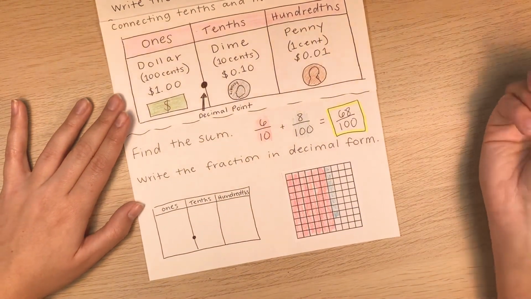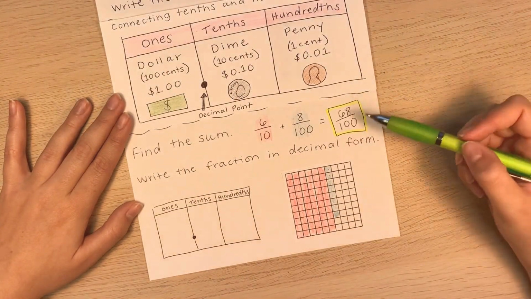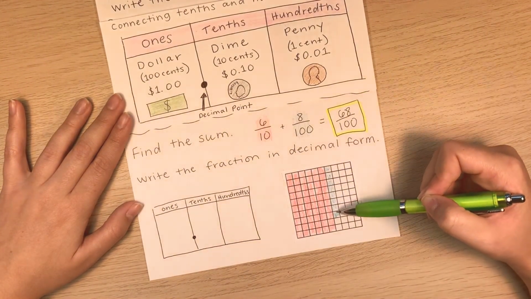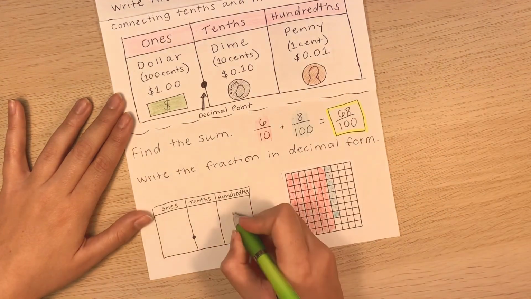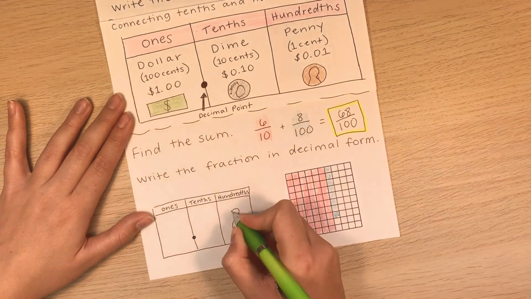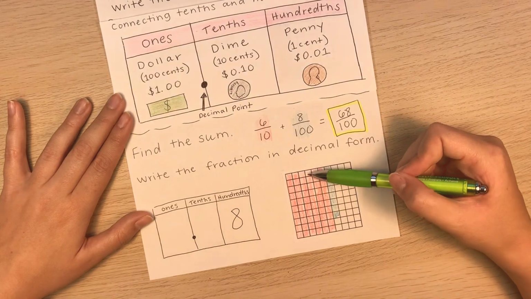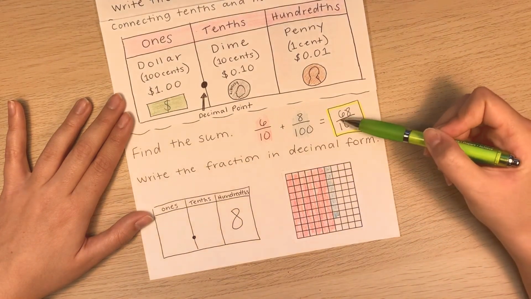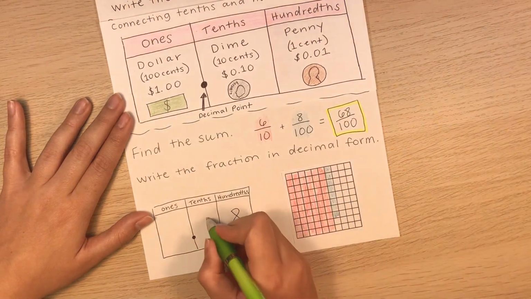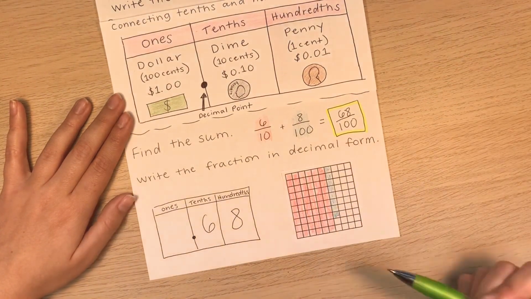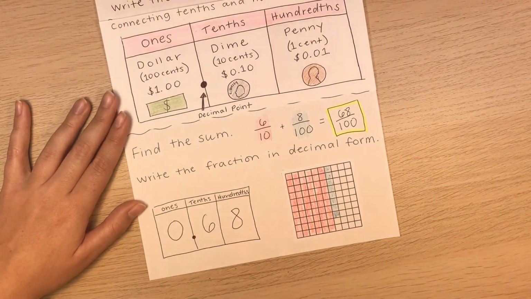Now it's time to write the fraction in decimal form. So I'm going to take a look at my hundredths. How many unit cubes do I have here? 1, 2, 3, 4, 5, 6, 7, 8. But I can also take a look at what's in my ones place here. So now 8 is going to go here. My tenths, I can count my rods here. So 1, 2, 3, 4, 5, 6. But I can also take a look at what I have up here in my tenths column. So 6. And I know this fraction is not greater than 1. So it's going to be a 0 here to get 68 cents.